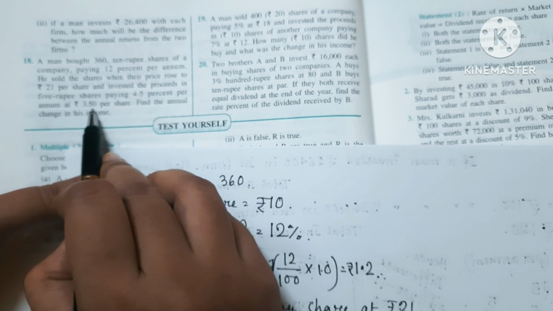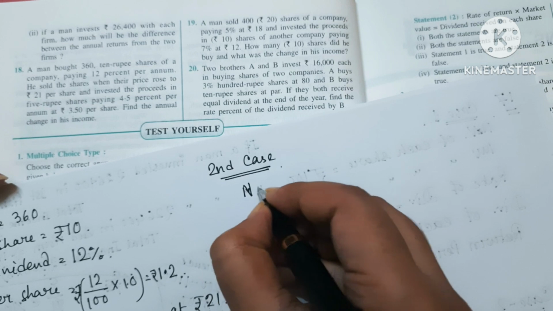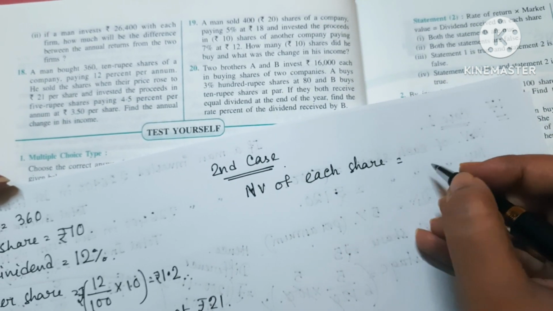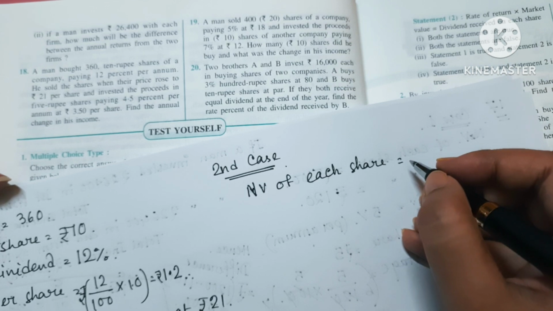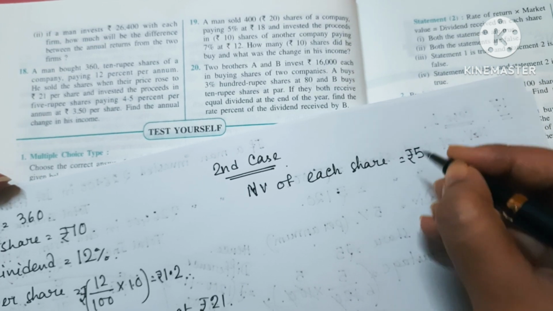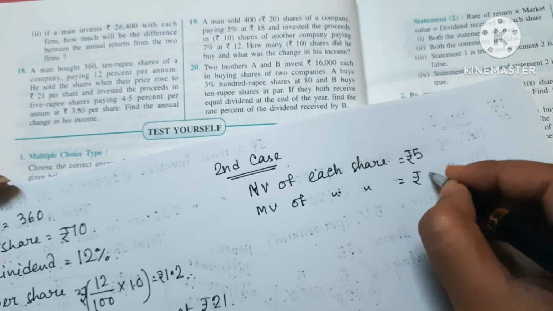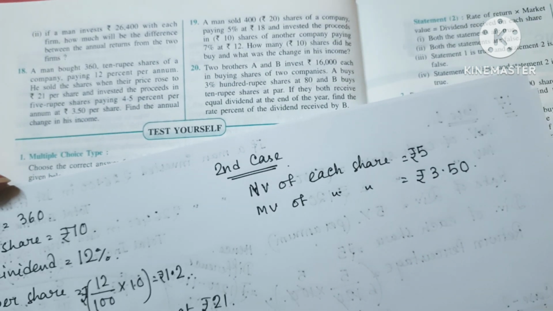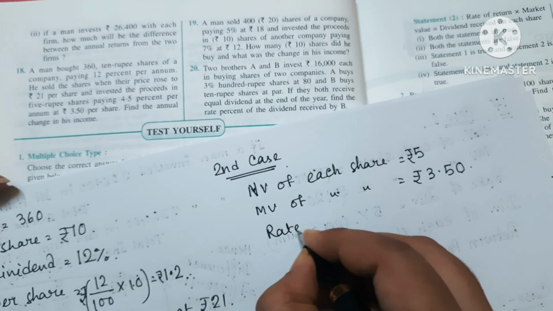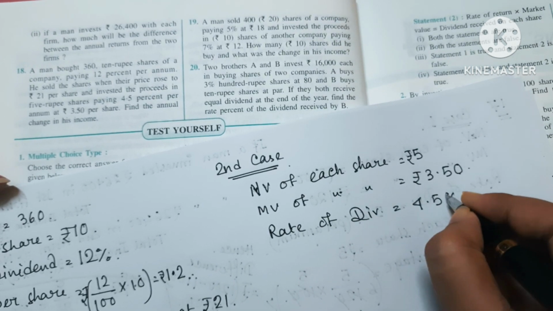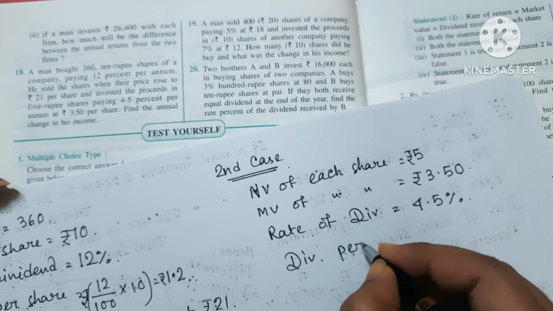That means nominal value of each share is 5 rupees. Market value of each share is rupees 3.50. Rate of dividend 4.5%. So dividend per share.